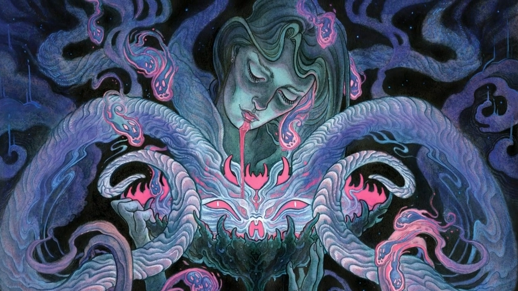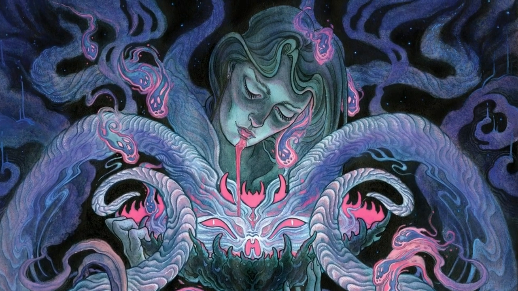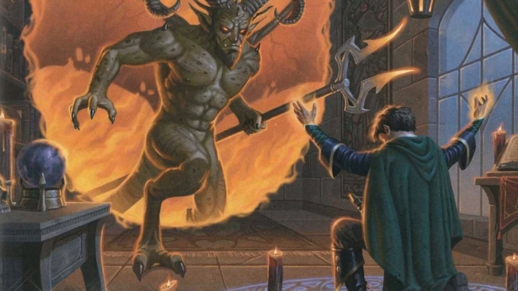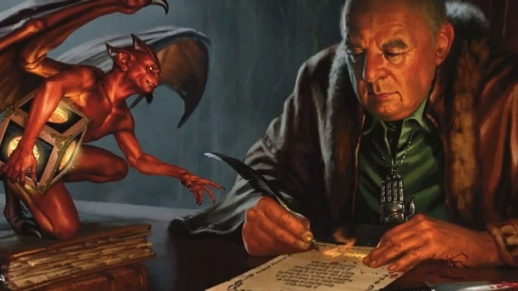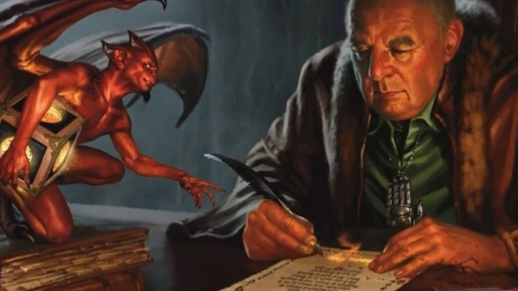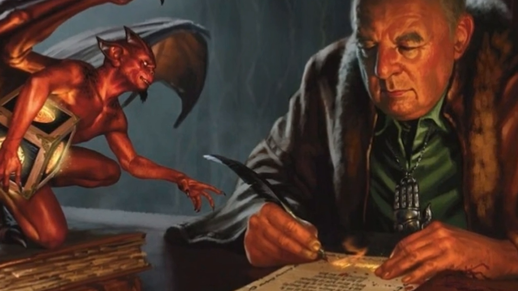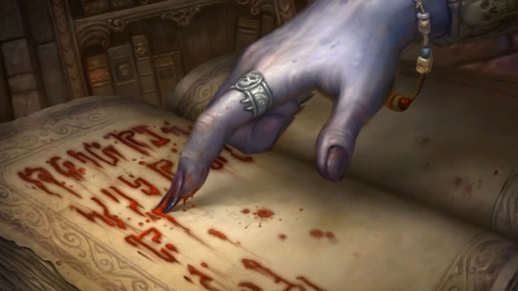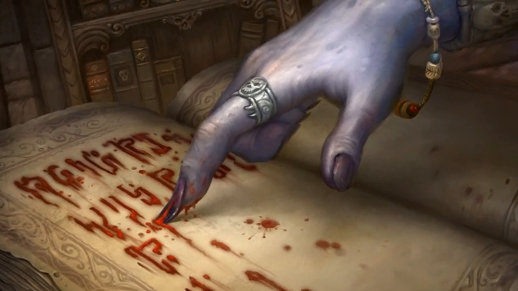Finally, the last category regarding the origin of ghosts refers to dark pacts. Some individuals actively seek immortality or the power of the afterlife through nefarious deals, and willingly transition into a ghostly existence as a reward for some unholy pact.